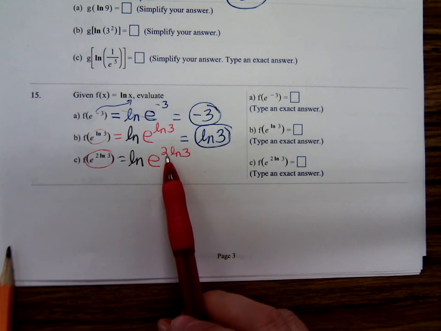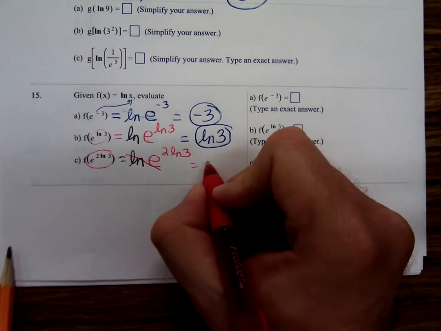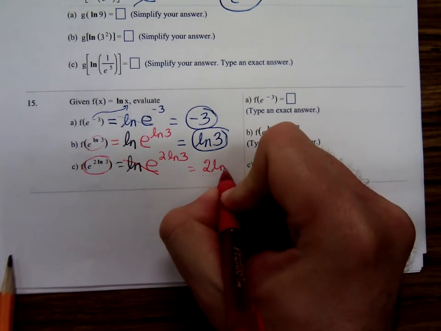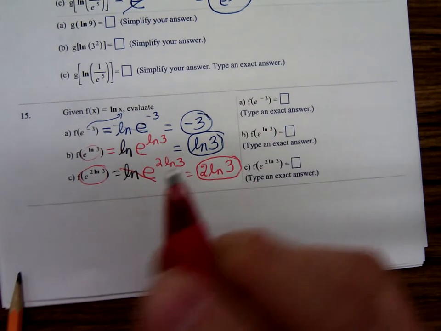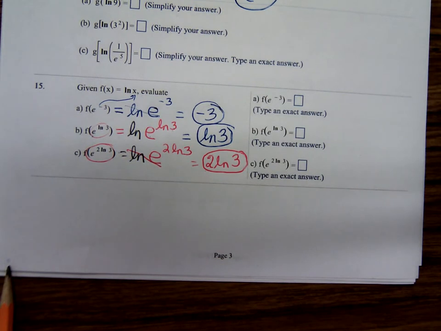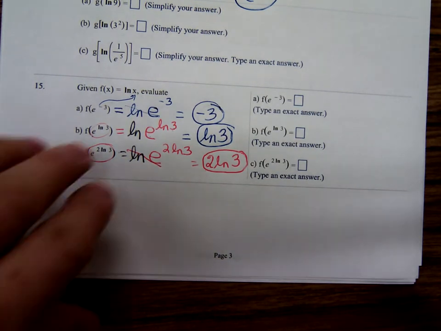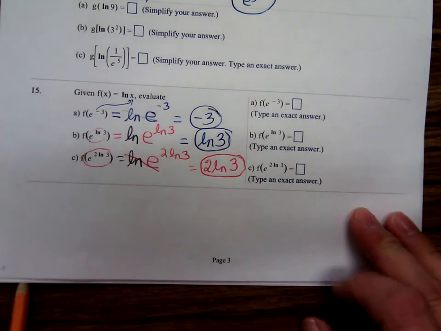Something's between them, that number 2. So here we cancel those, and we're left with 2 ln 3. Let me see. Thinking that's it. That's it for this assignment.